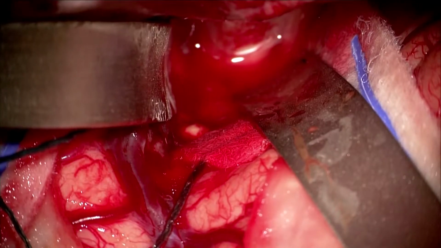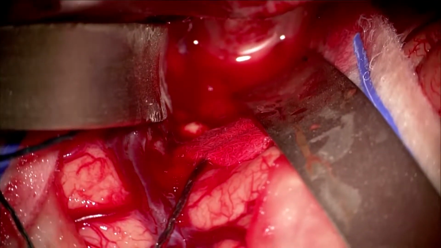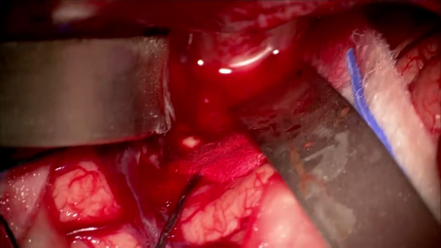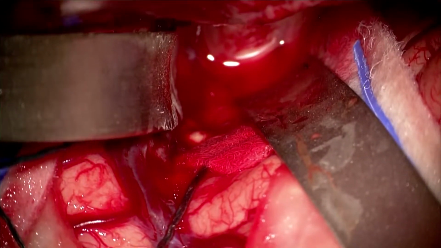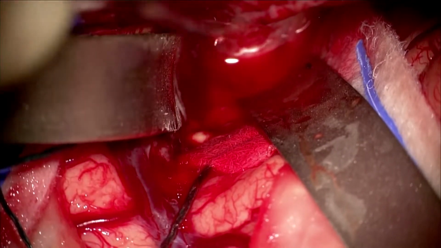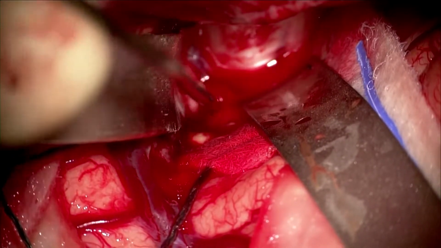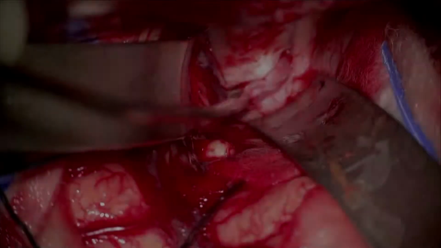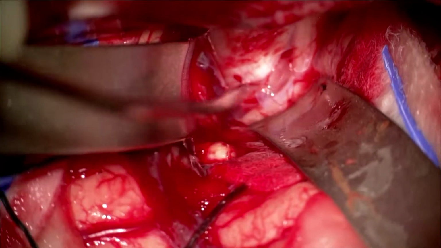A second retractor blade is being applied now to the temporal lobe. And with that retractor in place, between the two retractors, you can see a very bright white circle right beneath my sucker now. And that is likely the dome of the aneurysm, which now is a little bit more in view.